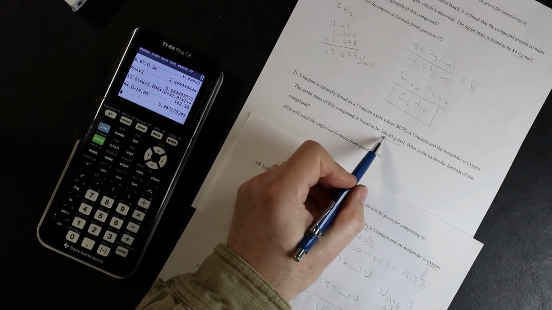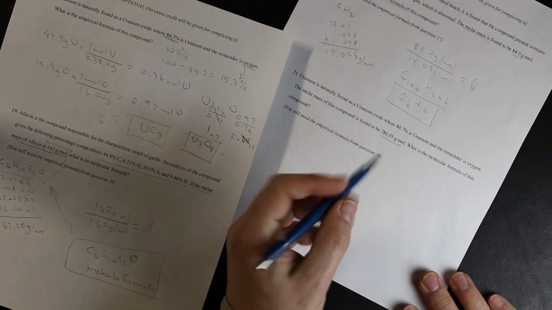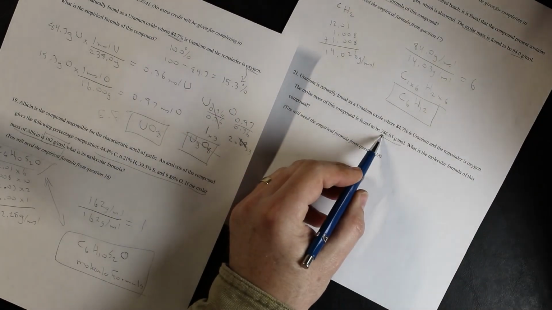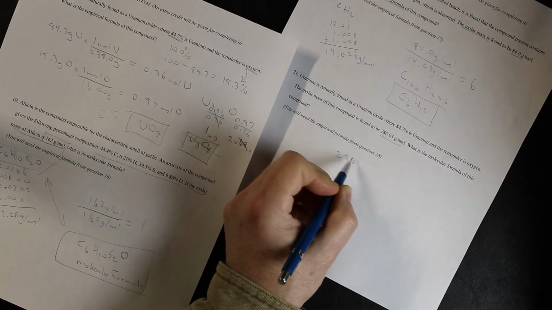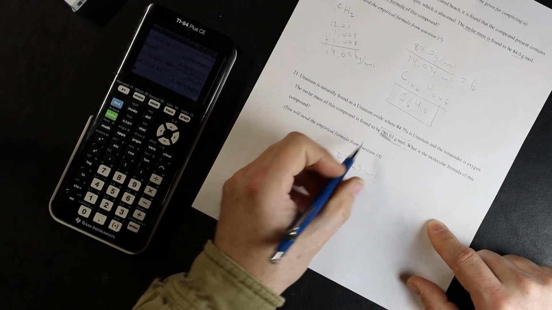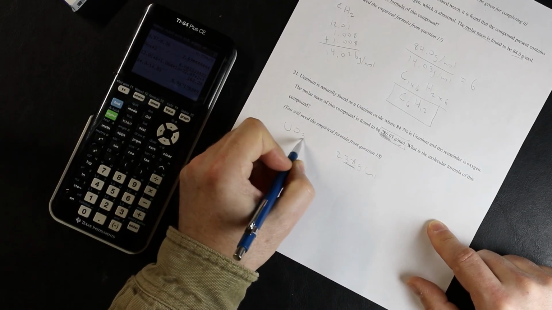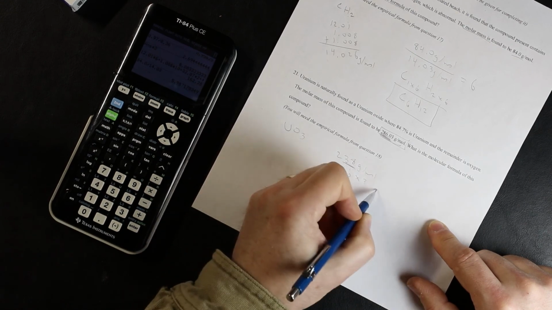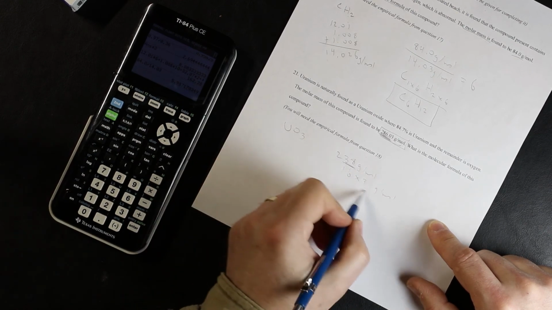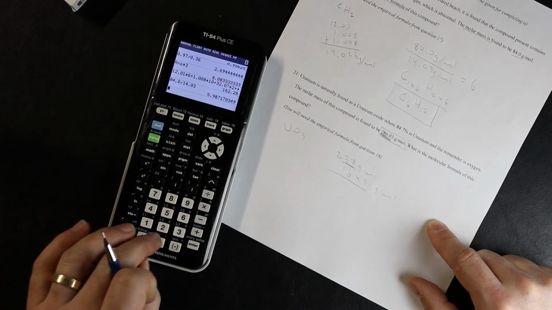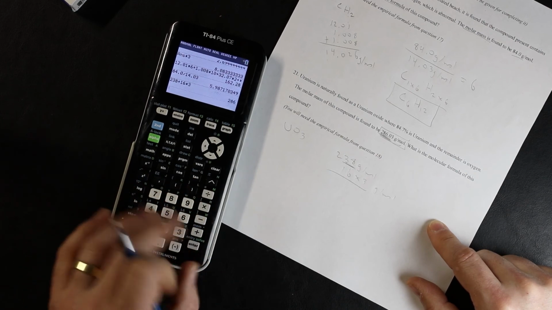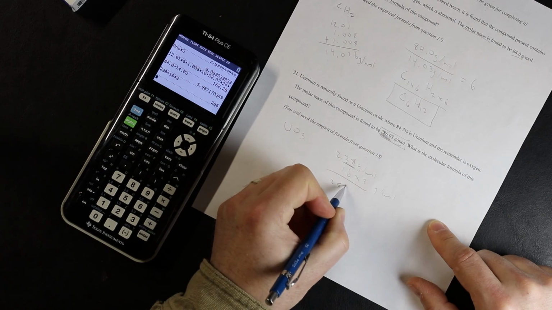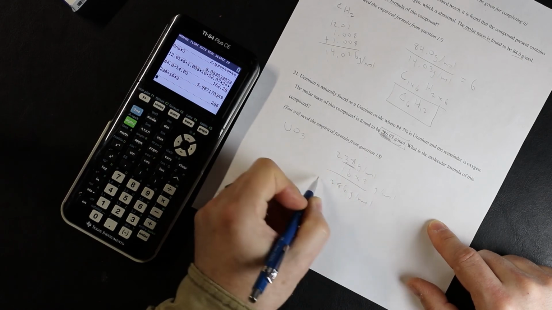I know that offhand because of this mass. Remember, here my uranium is 238, right? 286, right? Well, let's see. If I have UO3, then I have 16 times 3 grams per mole for the oxygen. 238 plus 16 times 3 is 286. 286 grams per mole.